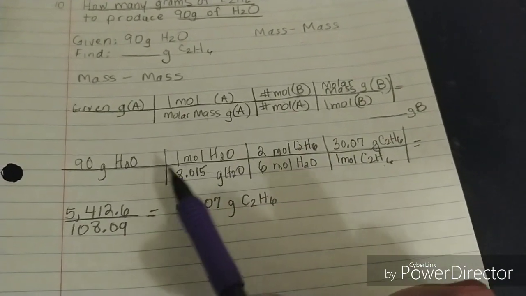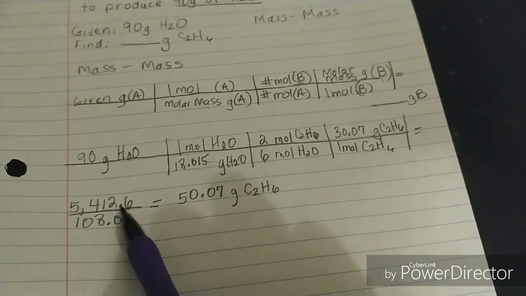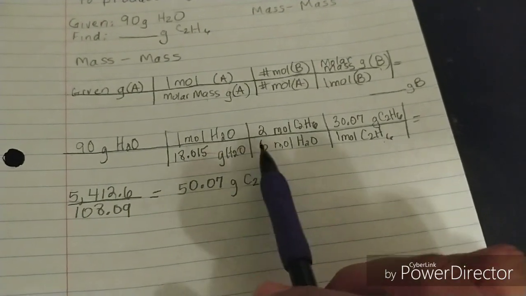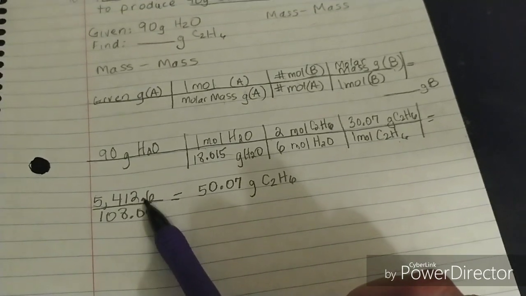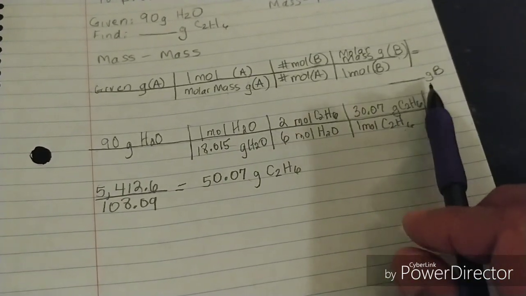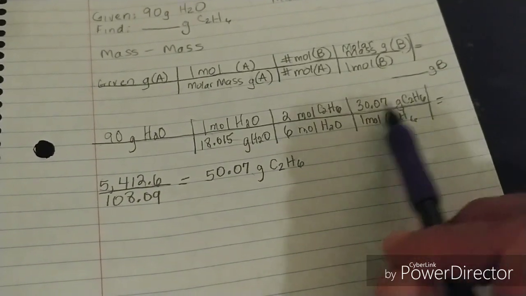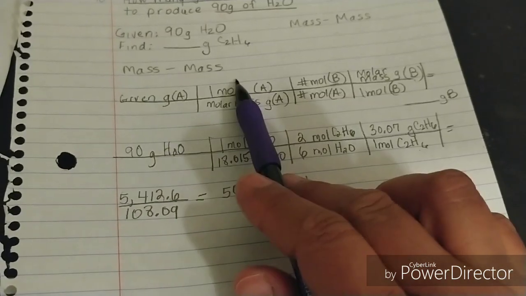Alright, so multiplying those top numbers like I had mentioned, you get 5,412.6. Multiplying those numbers on the bottom, you get 108.09. Now divide the top by the bottom and you get 50.07 grams of B, which is C2H6, so grams of C2H6. And that's how you get the mass to mass problem.